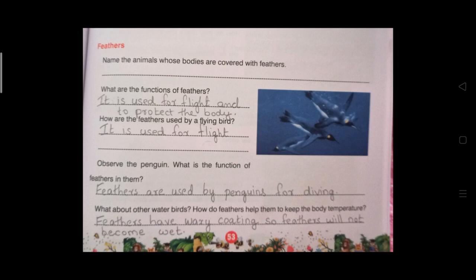You know that feathers are used by birds for flying. So the first function I have written here is that it is used for flight and to protect the body. The feathers protect the body against strong wind or cold temperature and all. Then the next question, how are the feathers used by a flying bird? Flying birds use feathers for flight, to fly.